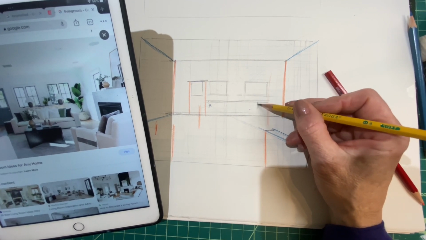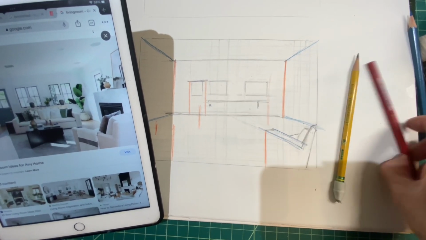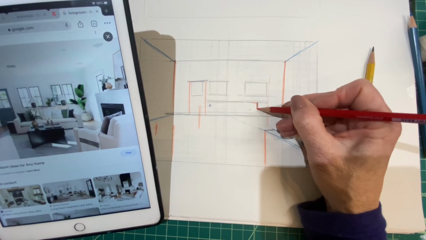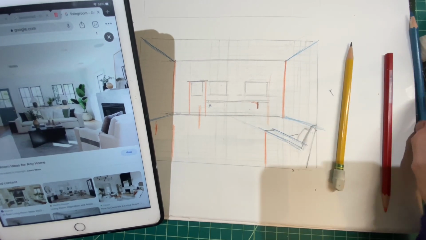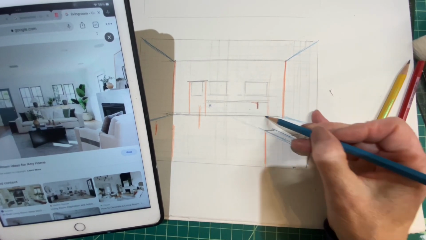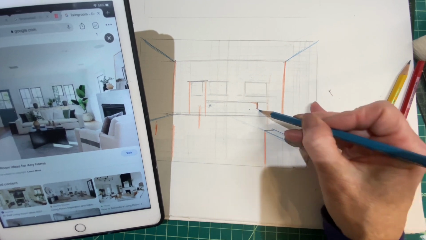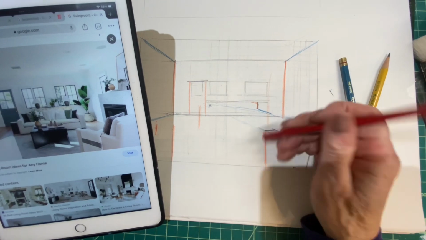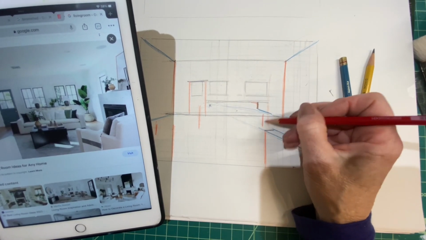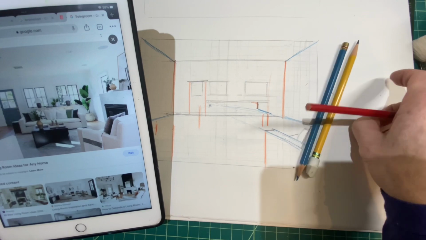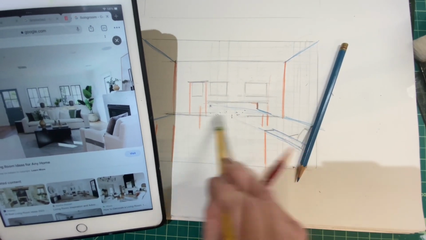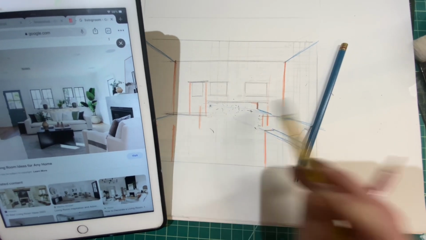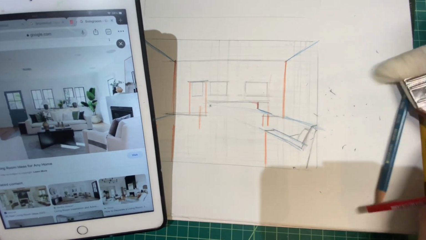Let's see, this actually ends right here, so that's a vertical. For the edge of the couch, you can't see it that much because the pillows are covering it. And then I have a diagonal with the top of the arms of the couch going to that vanishing point. And here's the vertical for the arm. I'm going to erase that horizon line because I think it might be confusing, you can't see it through the couch. So let's get rid of that.